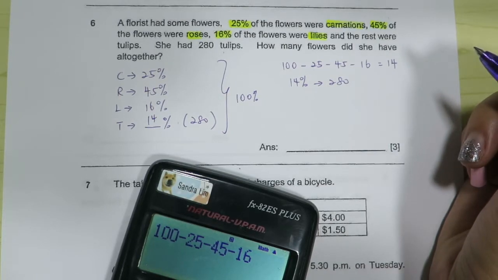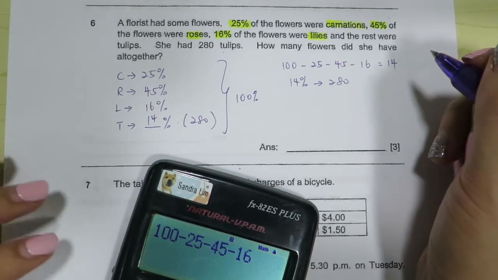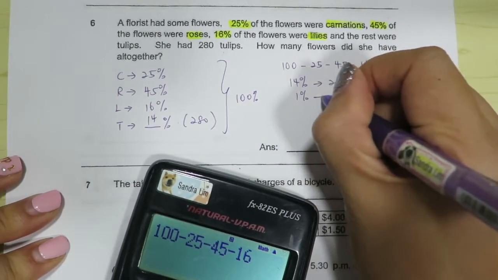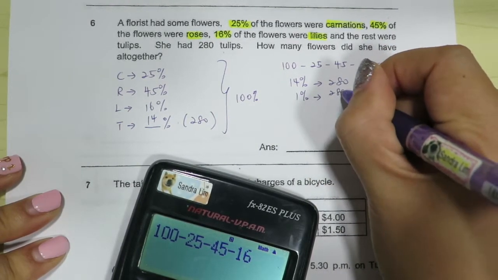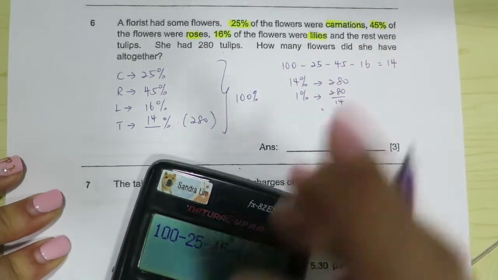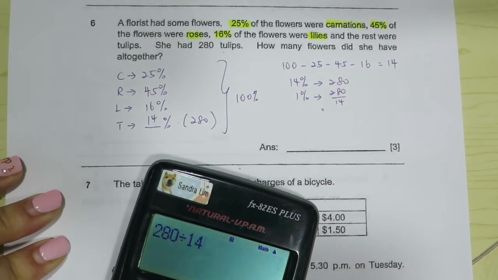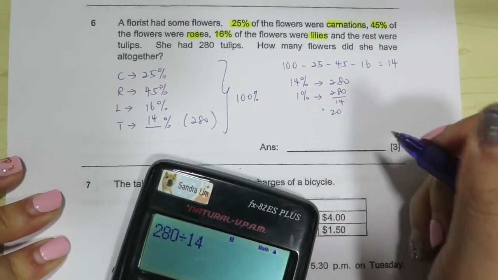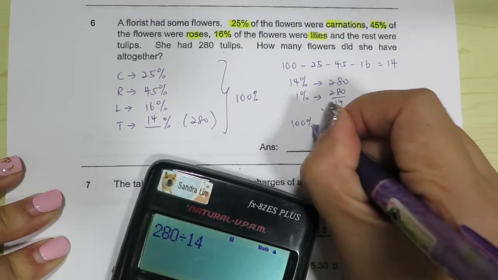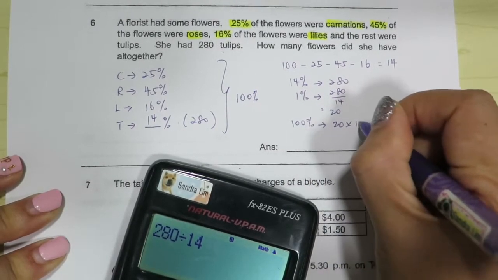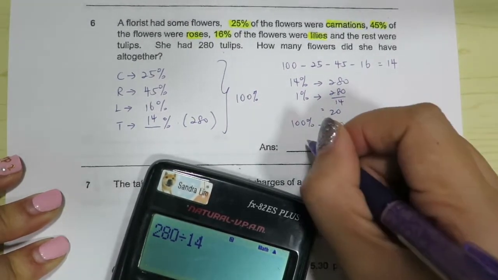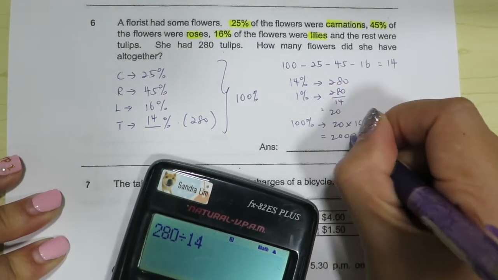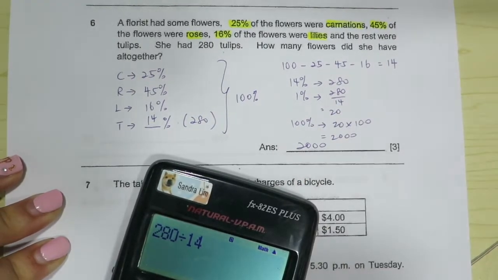The question wants us to find everything, which will be 100%. So from here I find 1%. Okay, 280 out of 14 is 20. So 100% will be 20 times 100, which is 2000. That's your answer.